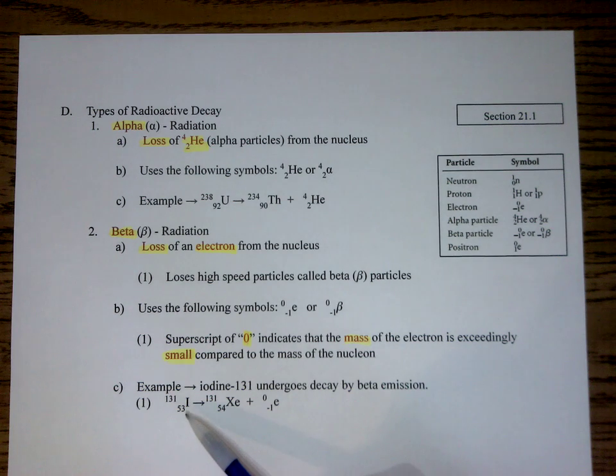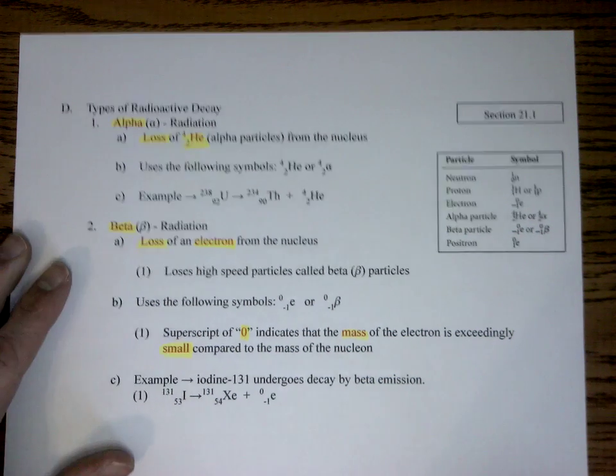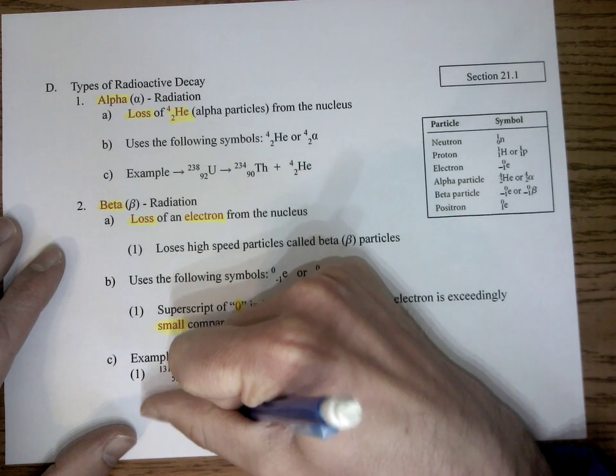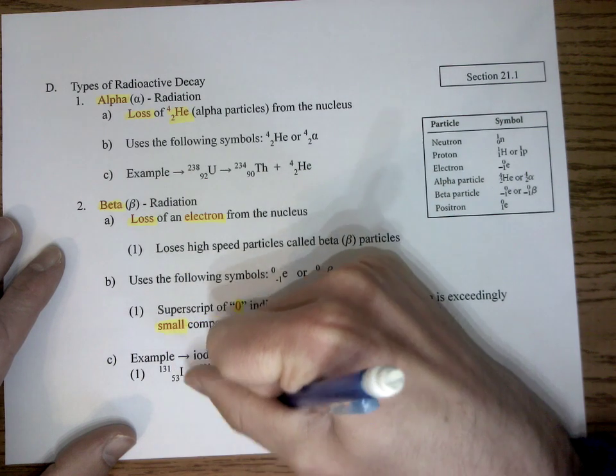Iodine, atomic number 53, goes through beta emission. It actually increases that number of protons. And there is a very good reason about this. If we think about iodine and xenon, think to the back of your mind here, xenon is a noble gas.